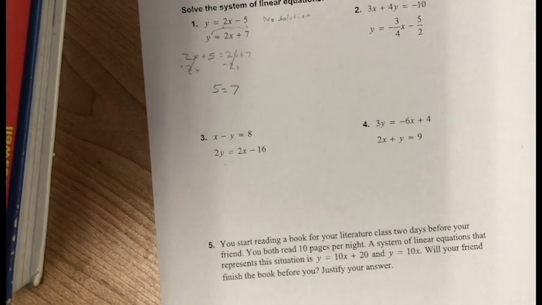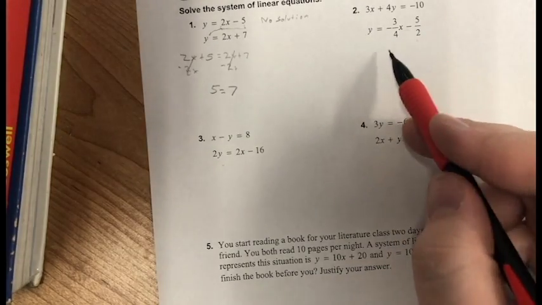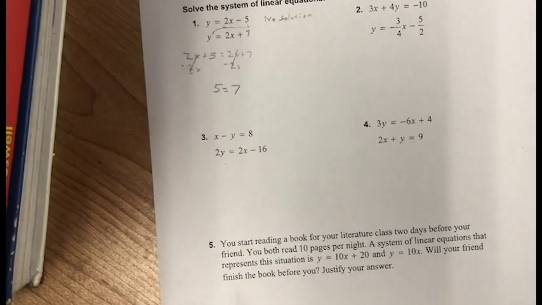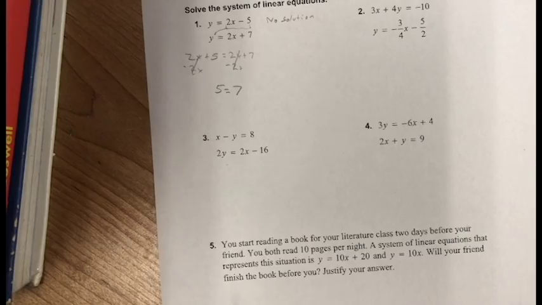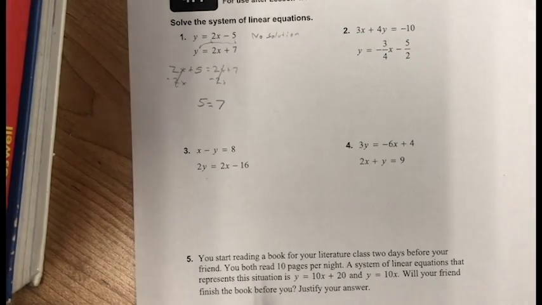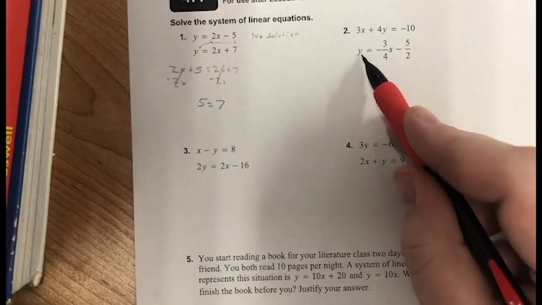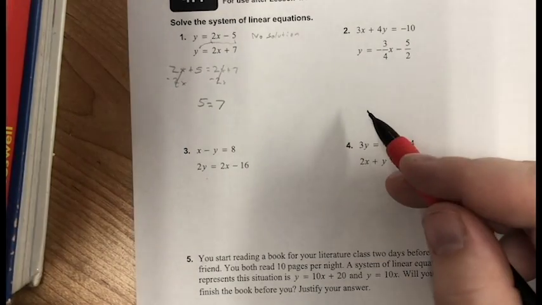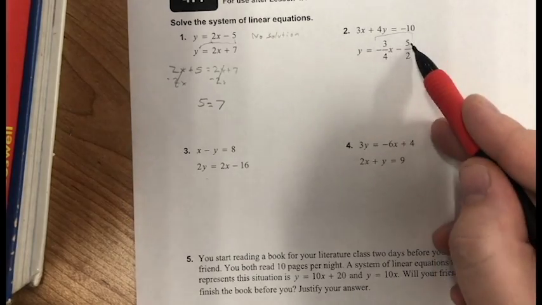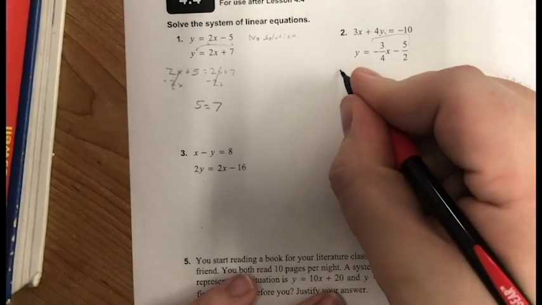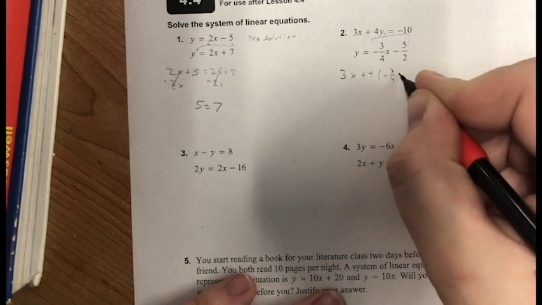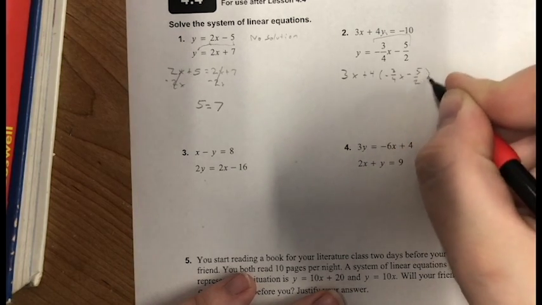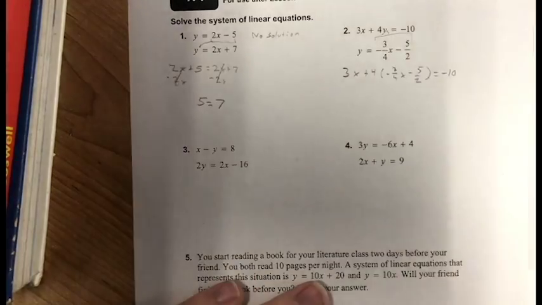All right, now let's try another one. We have this one. Right from the get-go, I can't tell anything about it just by looking at it right off the bat. So the best thing for me to do is probably go ahead and do this algebraically speaking. Because I see that y is equal to this expression, I'm going to use substitution. And I'm going to plug this expression into this equation. So 3x plus 4 times negative 3/4 x minus 5 halves equals negative 10. Oh boy, this is going to be fun.